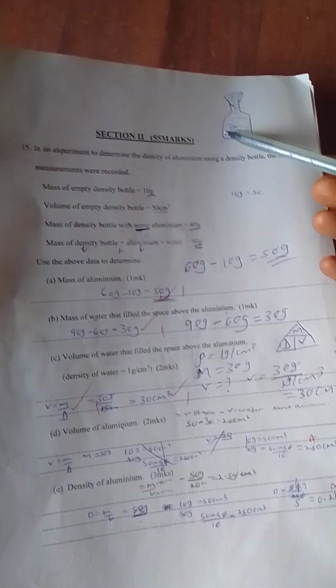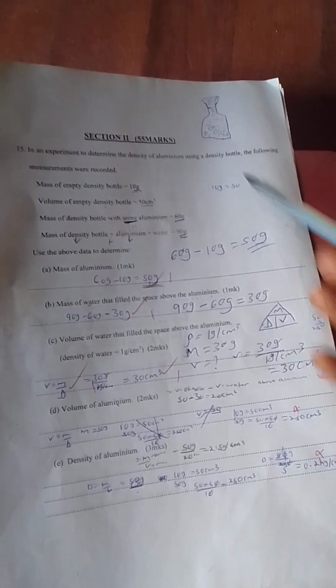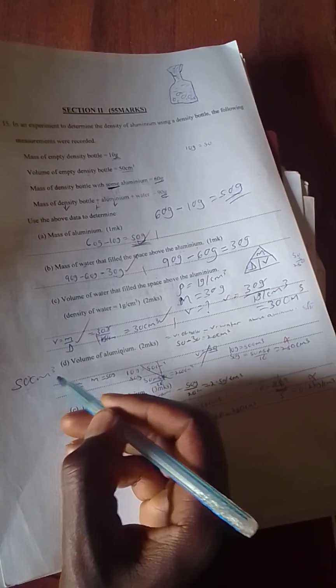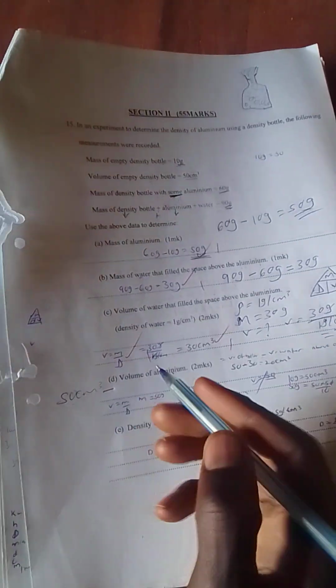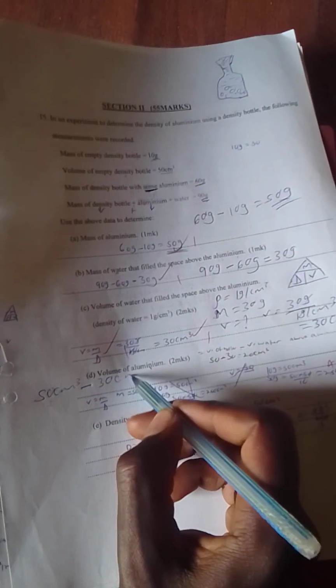If we take this volume minus the volume of water inside, we will be left with the volume of aluminium, as easy as that. So you take the 50, which is the volume of the density bottle, minus 30 centimeter cubic, which is the volume of this water. We remain with the volume occupied by the aluminium, which is 20 centimeter cubic, right?